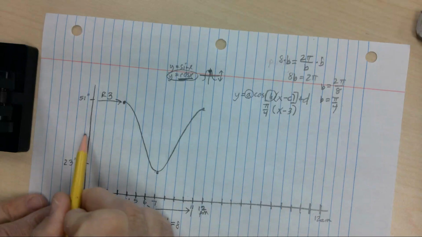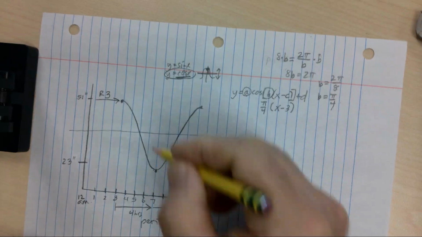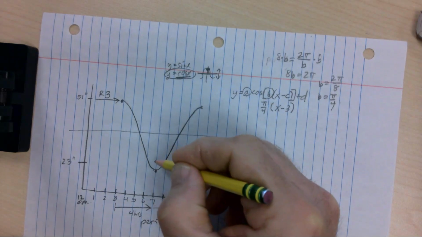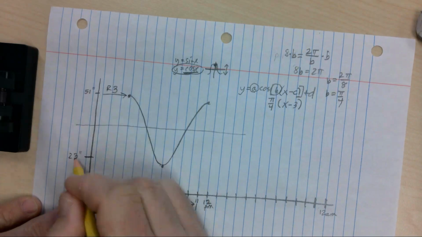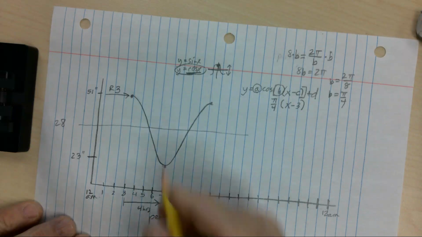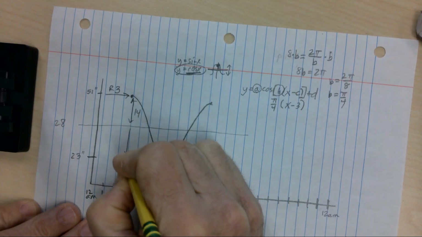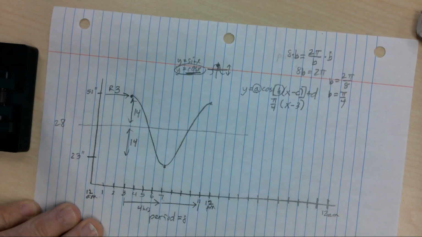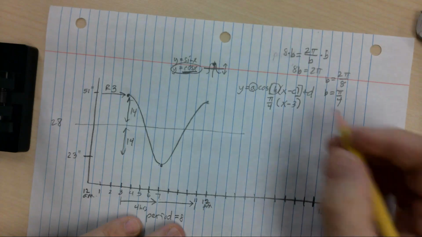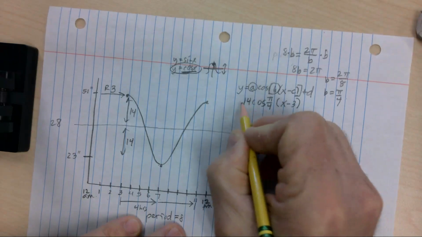So I'm going to go ahead and make a little rando line trying to cut it in half and make some sense of this. Well, 51 minus 23 is 28. That means from here to here is 14, which means from here to here is also 14, which is telling me my amplitude is 14. So I'm writing backwards here, but there's 14.